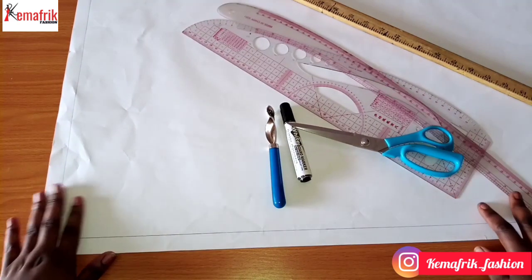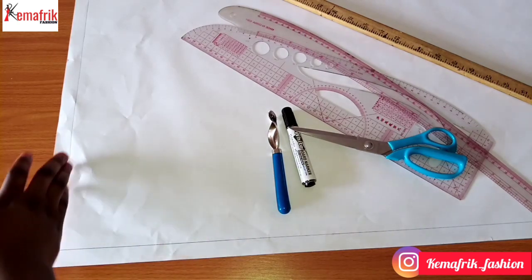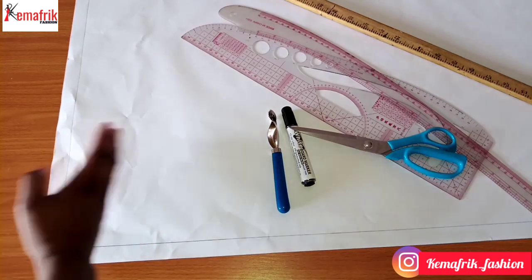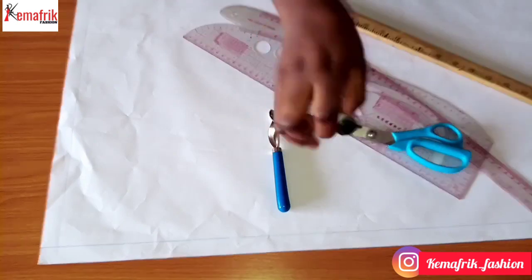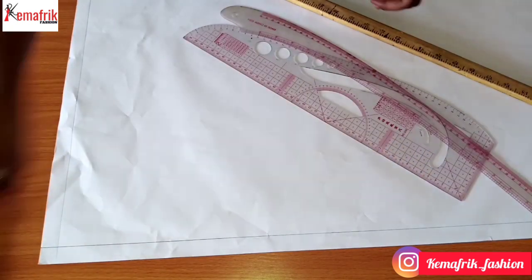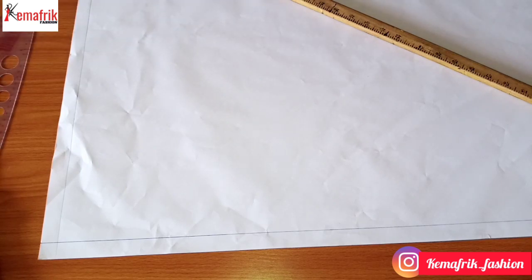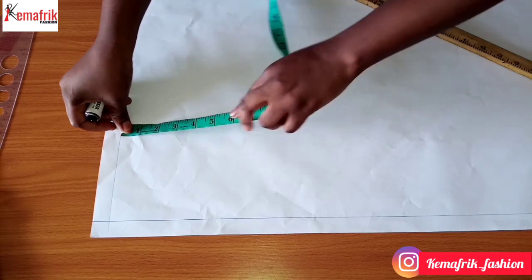So we'll be starting on this side of our paper. I already created a margin at the top of my paper and at the side. This is like 1 inch wide. It's just a guide, so I'll be taking all my measurements from here. The first thing I'll be doing is to put in my vertical measurements, and we'll be labeling it. So just follow me as much as you can.